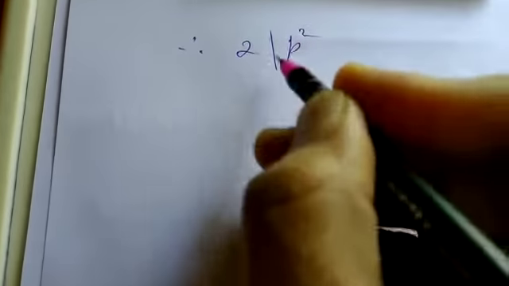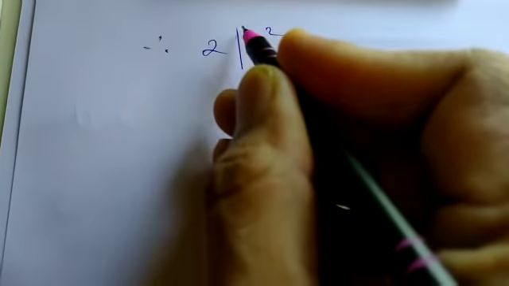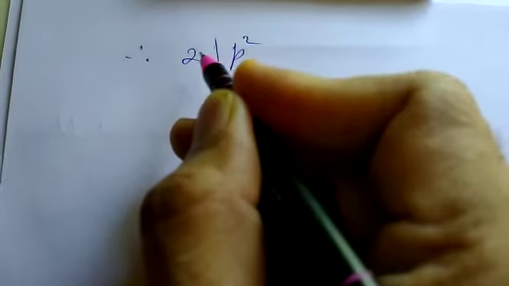Now, therefore, 2 divides p square. This is the symbol for divides. This is not a 2 by p square; you have to make a straight line. So it becomes 2 divides p square. Therefore, 2 divides p.